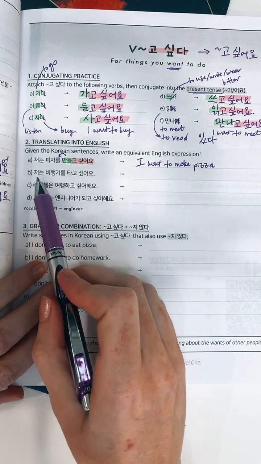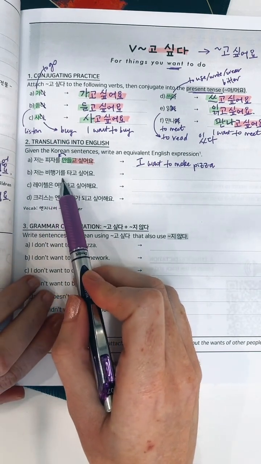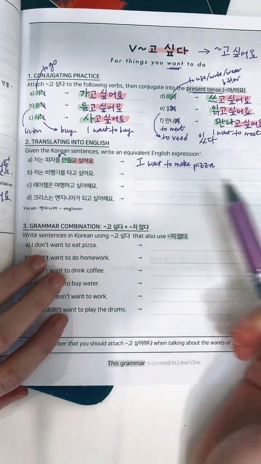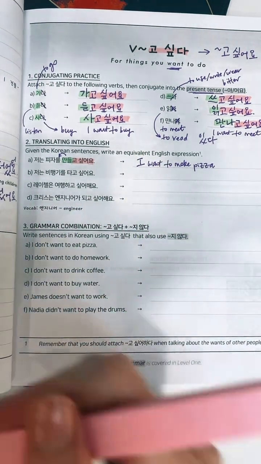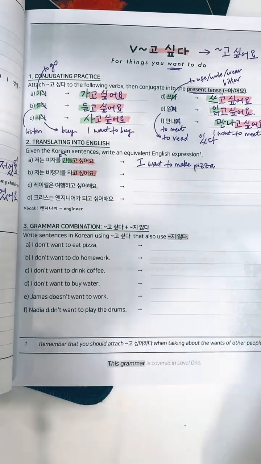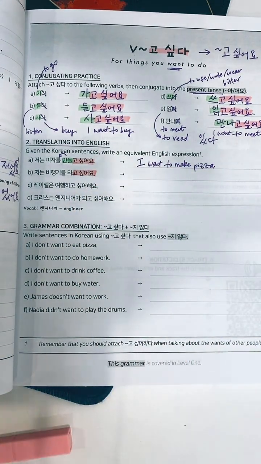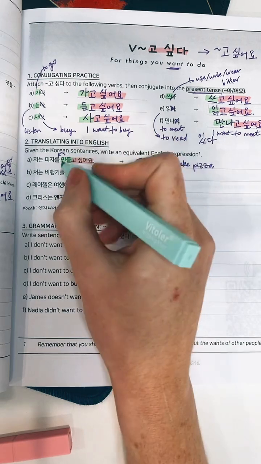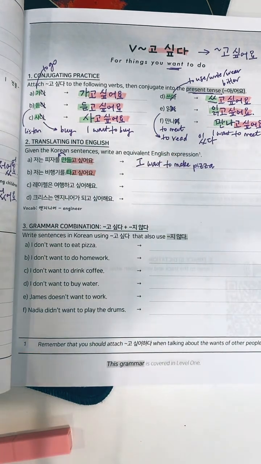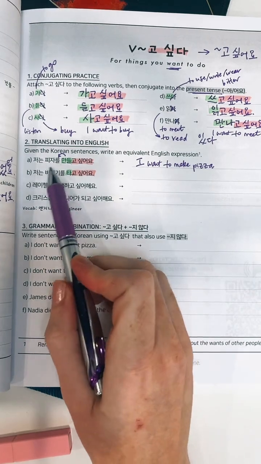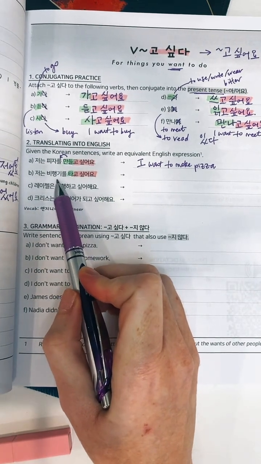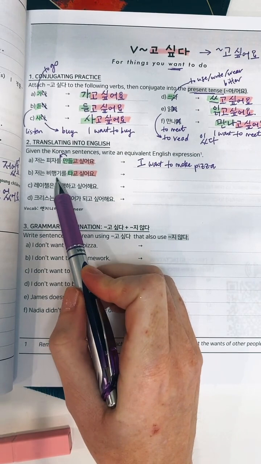All right, B. 저는 비행기를 타고 싶어요. So what does this mean? Well, again, we have our 고 싶어요, but this verb is a new verb, 타다. Callie, yeah, good job. 타다 means to ride. Literally to ride. In this situation, it could probably be translated to take, because we're taking a 비행기. A 비행기 is a plane, an airplane.